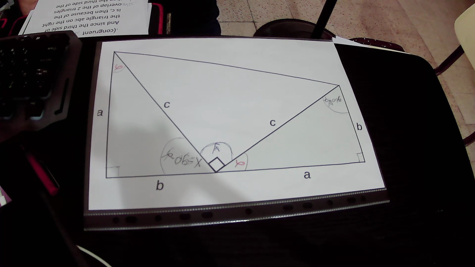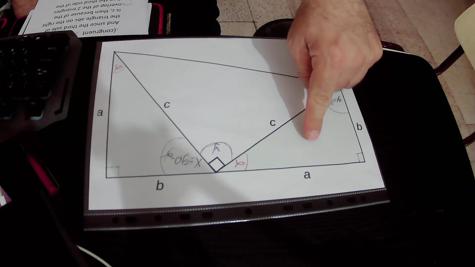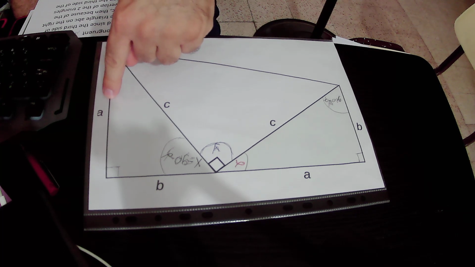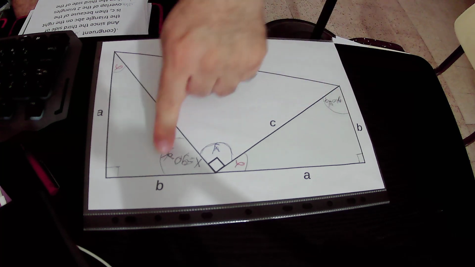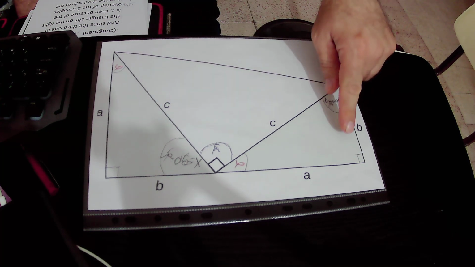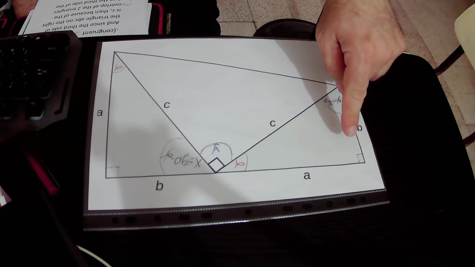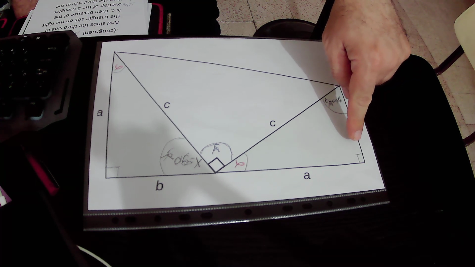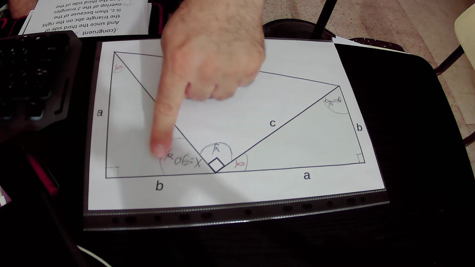Okay, so side A in the right triangle equals side A in the left triangle, side B in the right triangle is equal to side B in the left triangle, and the angle between side A and side B in the right triangle is 90 degrees, and so is the angle between side A and side B in the left triangle.